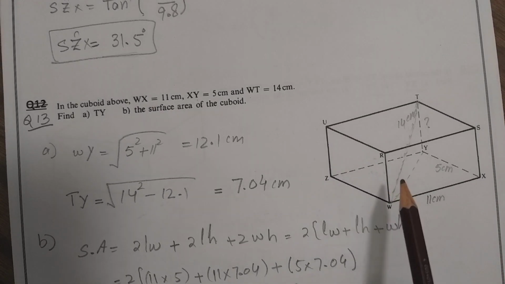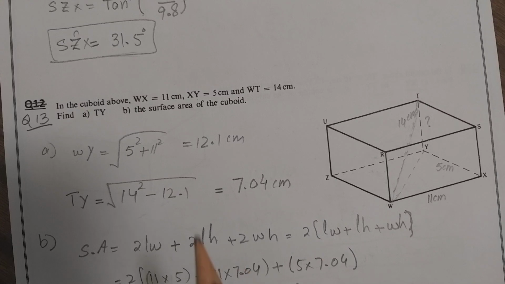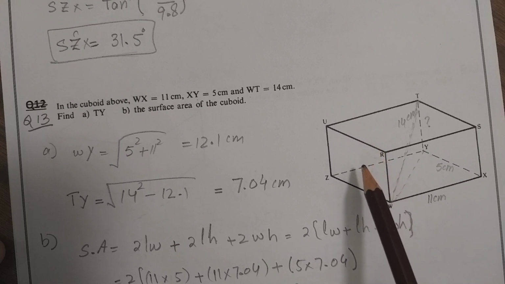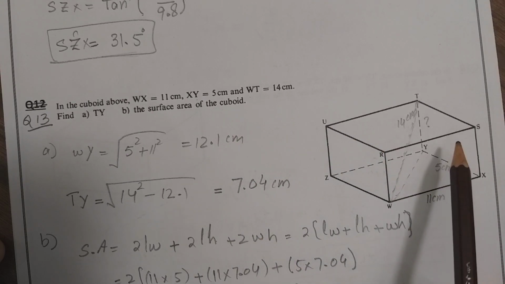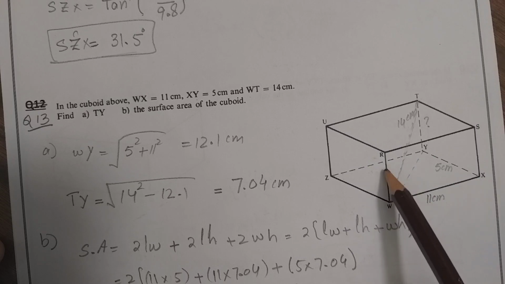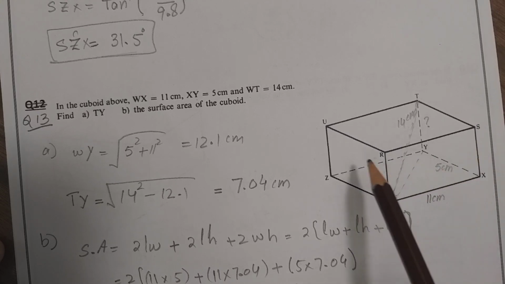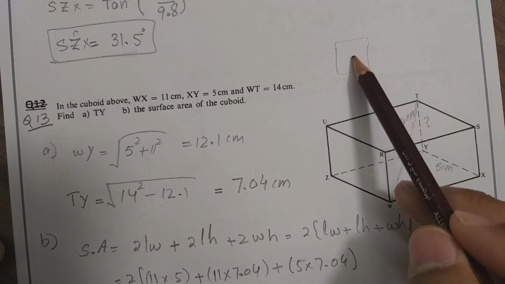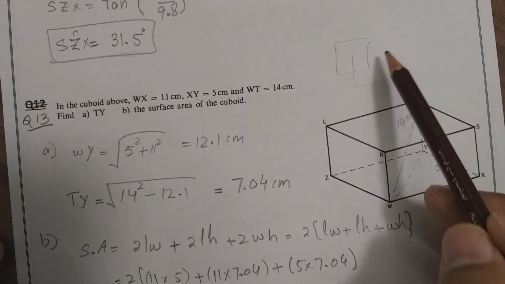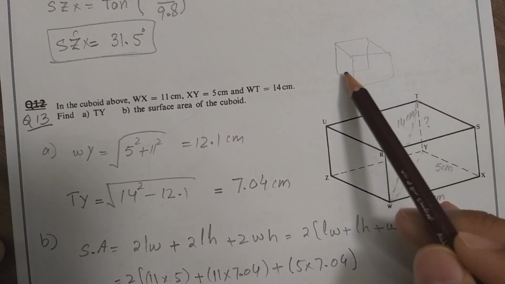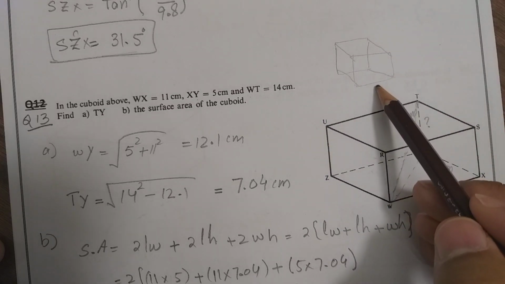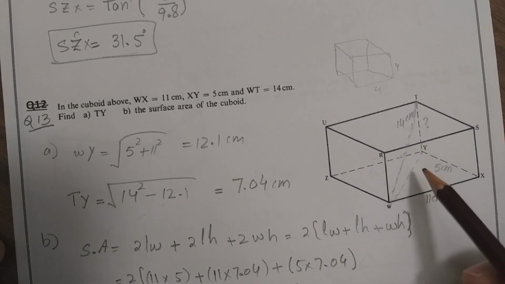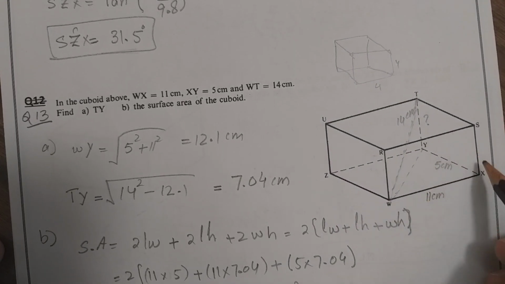Okay, now the difference between cube and cuboid: in a cube, all 6 sides are made by squares, but a cuboid is made with rectangles. Rectangle means all sides are not equal, but in a square we know that all sides are equal. This is a square, and this is called the cube. So if this is 4 centimeter, this must be 4, so all sides are 4, 4, 4, 4. So it's a cube. But in a cuboid, the length and width are not the same.